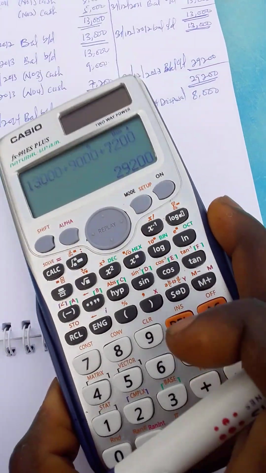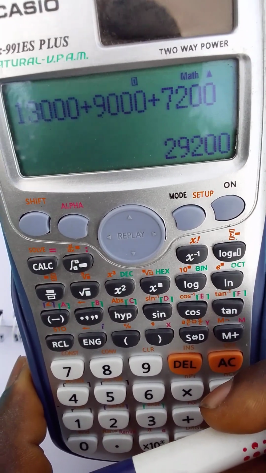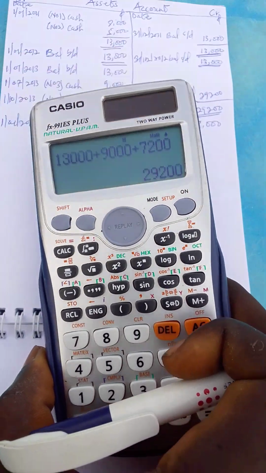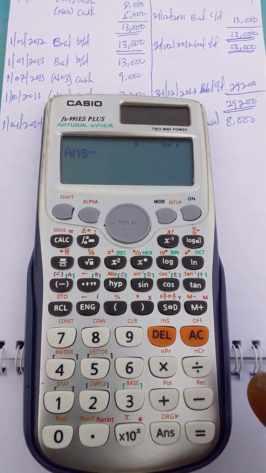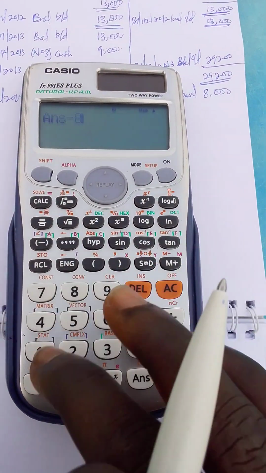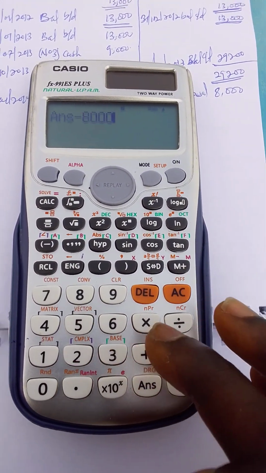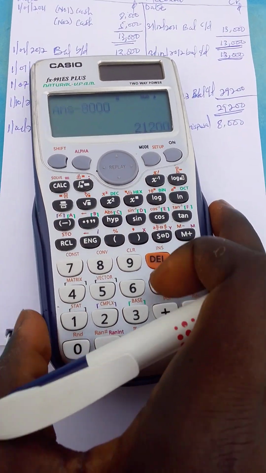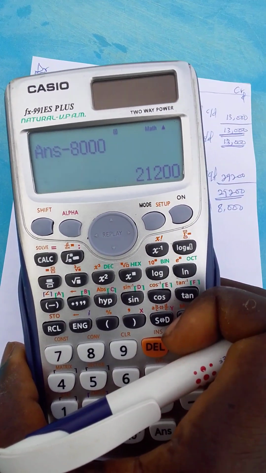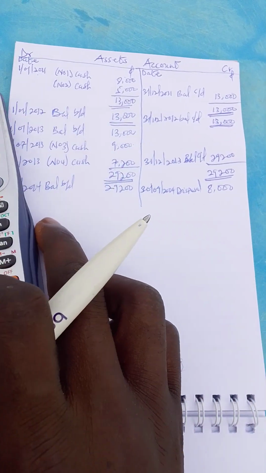So this is a calculator, and we still have our amount on top, which is 29,200. So we are just going to subtract the 8,000 from it. It's going to give us 21,200.